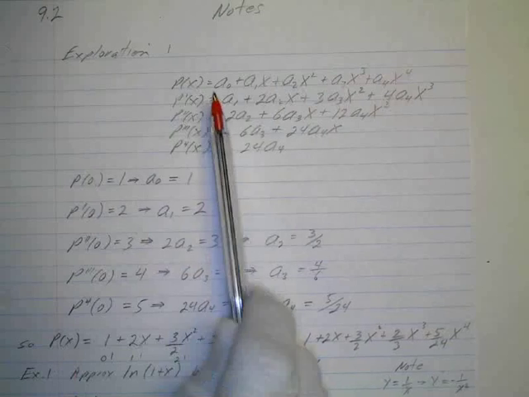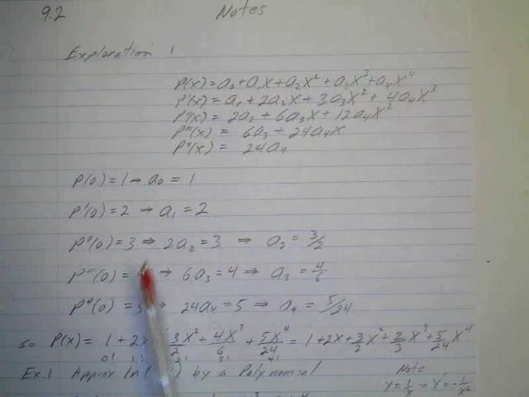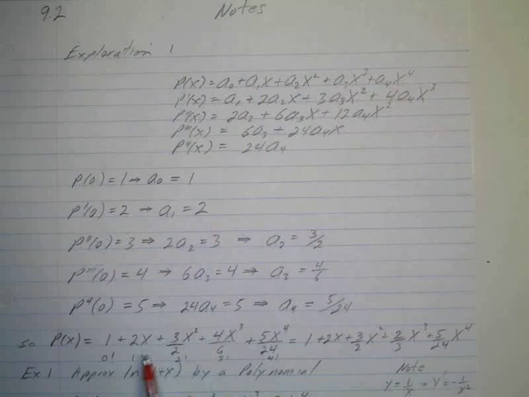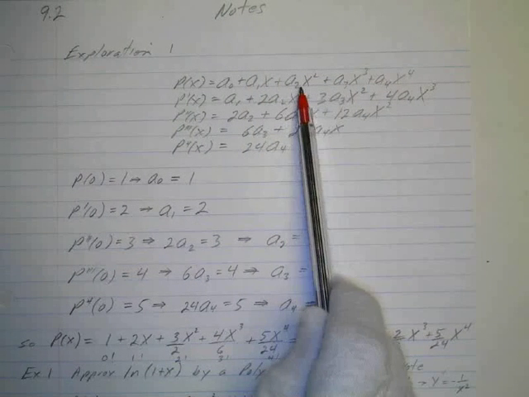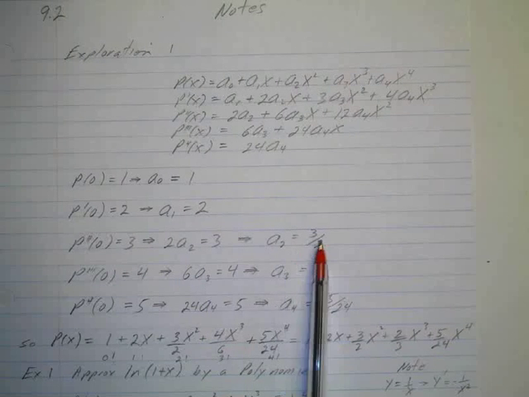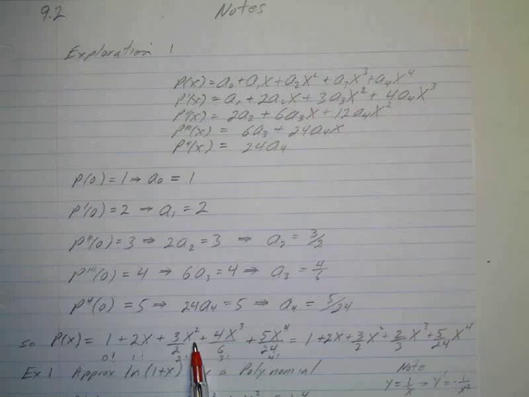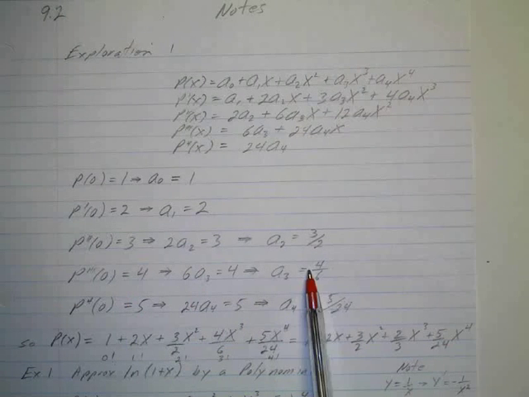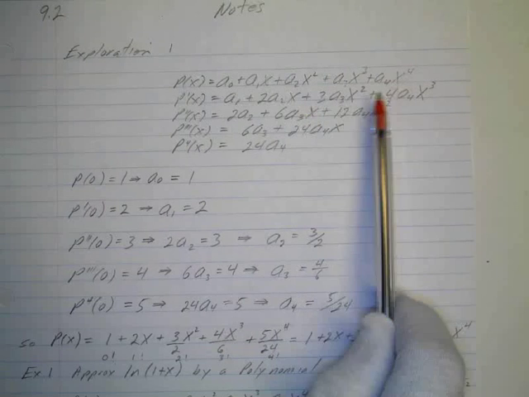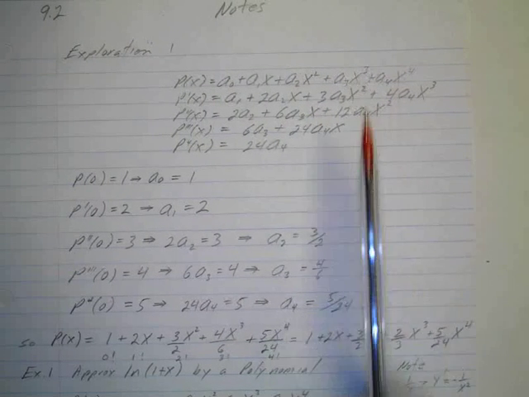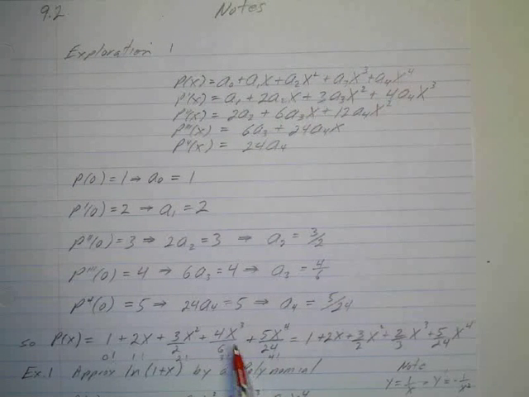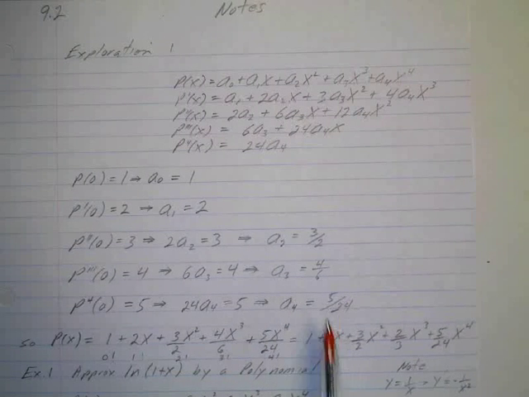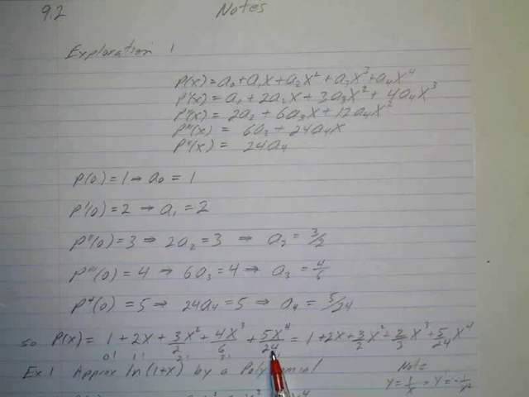So p of x would be a sub 0, which is 1, plus a sub 1 x, a sub 1 is 2, so 2x, plus a sub 2 x squared, a sub 2 we found was 3 halves, so 3 halves x squared. A sub 3 we found out was 4/6, so it's going to be 4/6 x to the third. And then a sub 4 was 5 over 24, so that's going to be 5 over 24 x to the fourth.